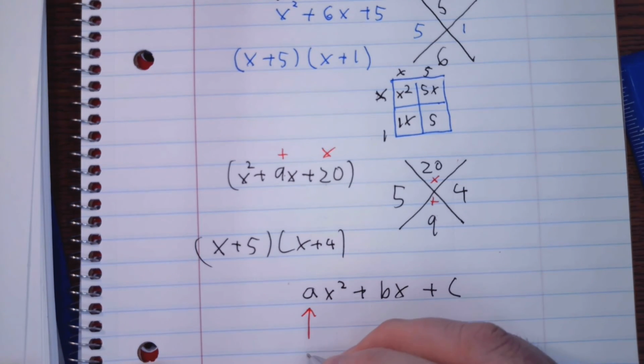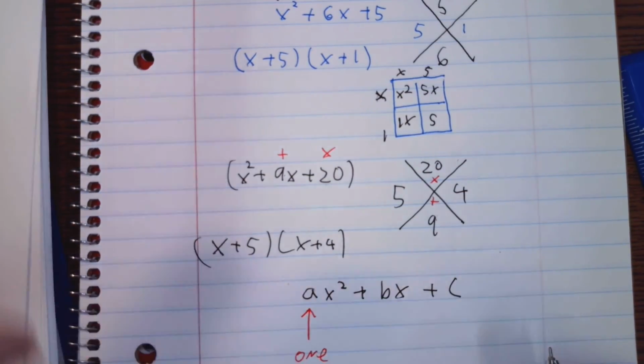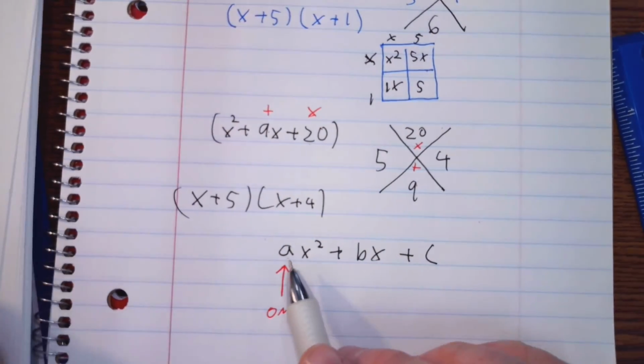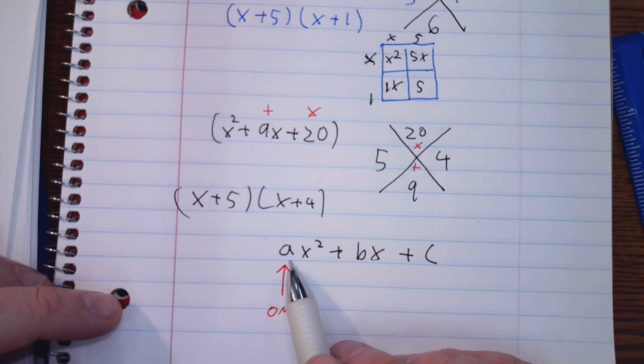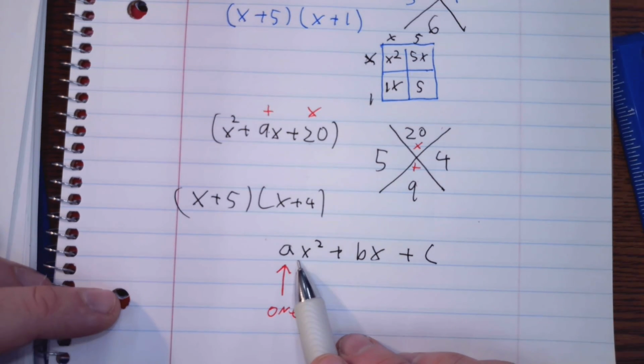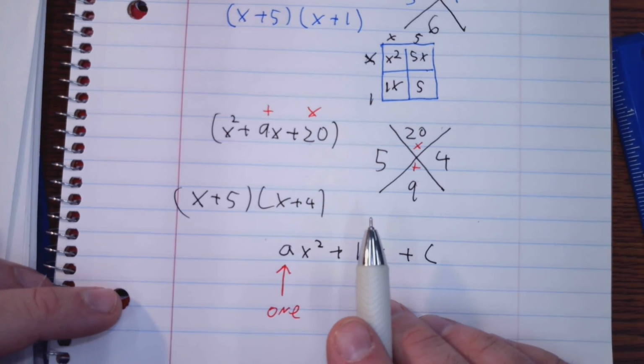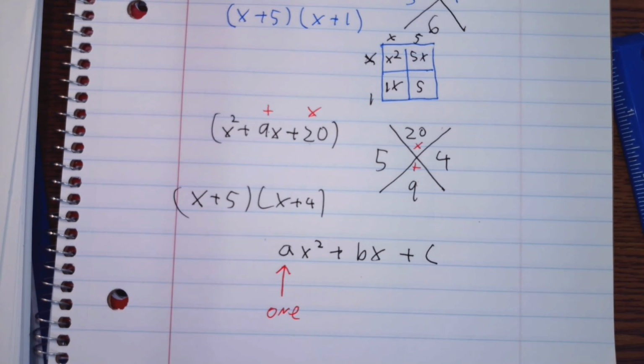They're all going to take on that form, and for now, this a is always going to be 1. Okay? So that's going to make it a little easier. If we change this to 1, that's going to be the next level. Change this from like 1 to 2 or 4, it's going to take us to the next level. So all of them are going to be just like this. Just play the x game. Okay, that's it. So I'm going to pass.